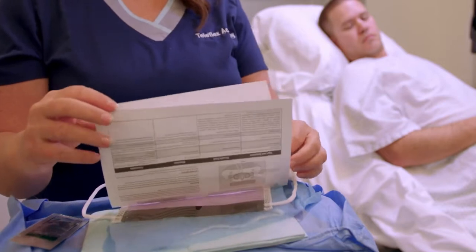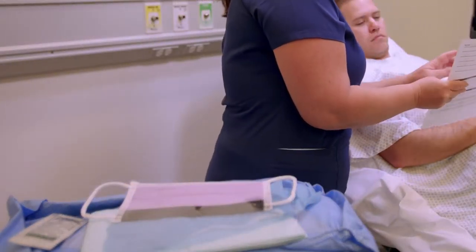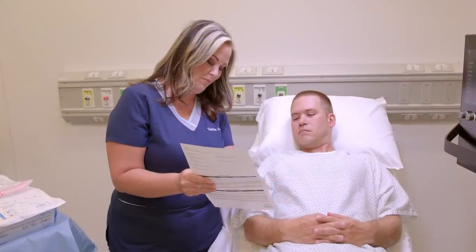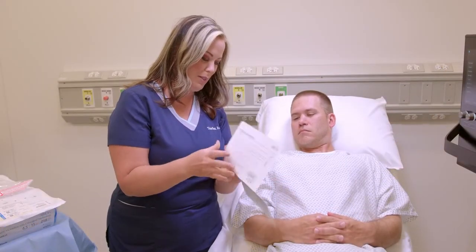Instruct the patient with an information booklet that will be left at the bedside, describing the midline and explaining the care and use of the midline catheter. Advise the patient to take it home if they will be discharged with the catheter.